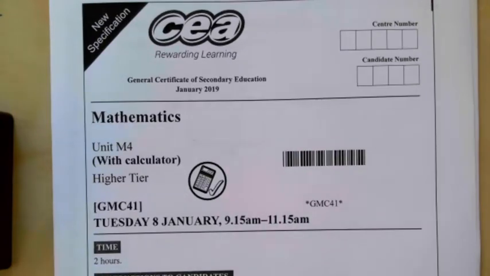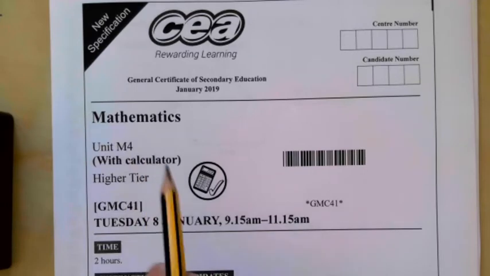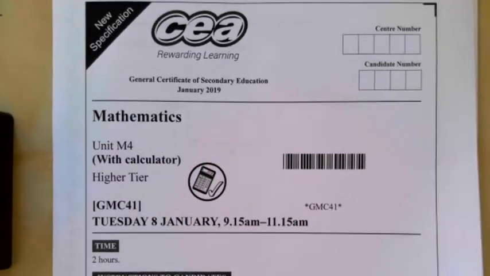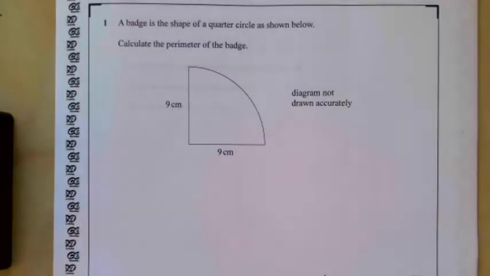This is a CCEA Mathematics M4 January 2019 paper. Let's take a look then at question 1.